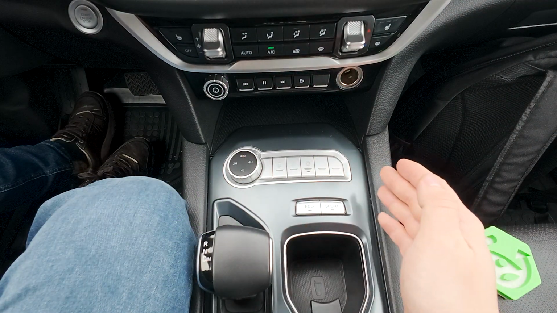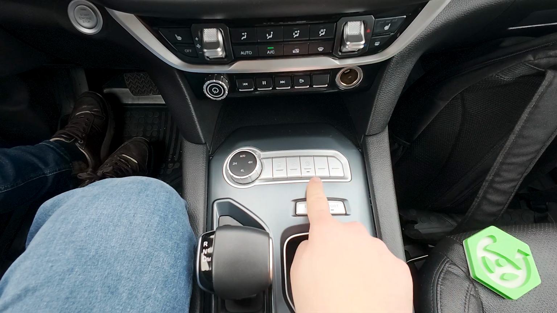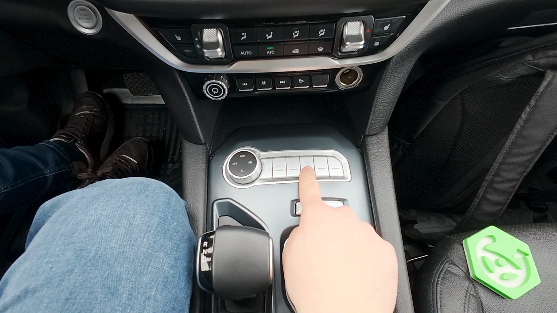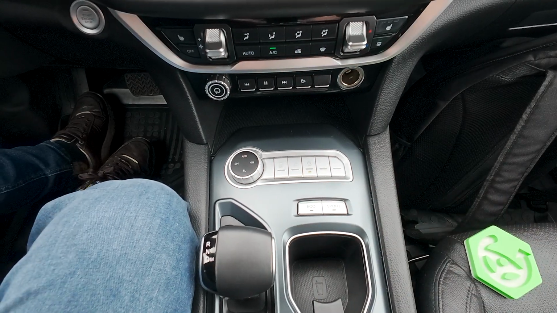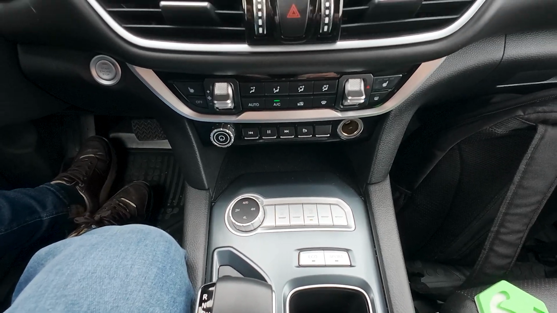In the beginning, take a look in the center console of the car. Right here we've got the 360 button. Press it, and on the screen display we enter 360 camera.